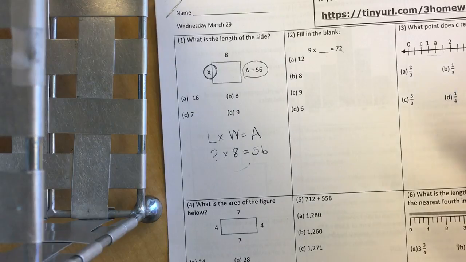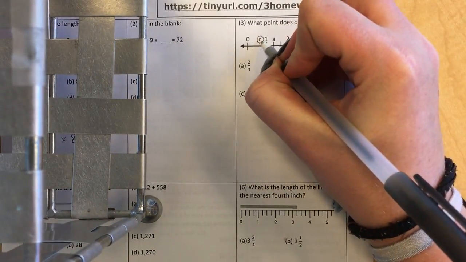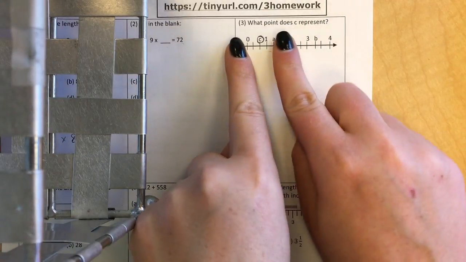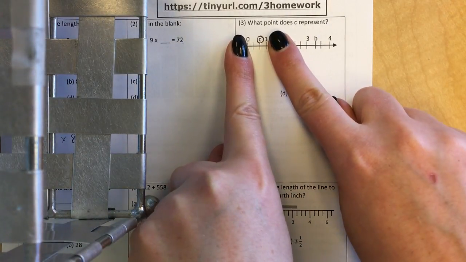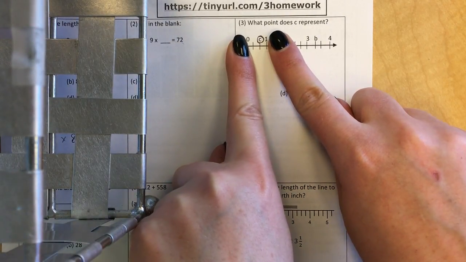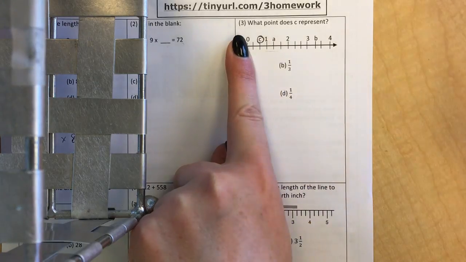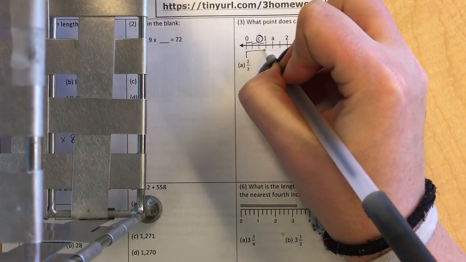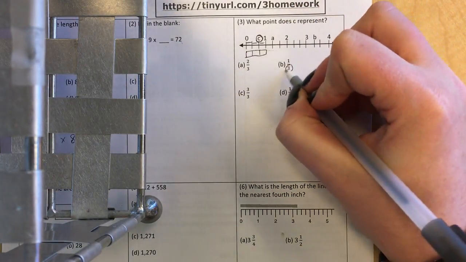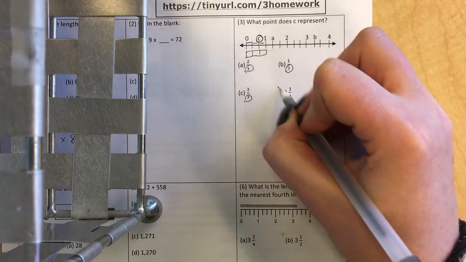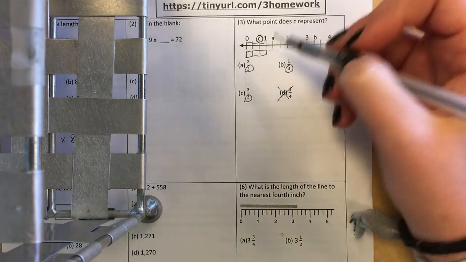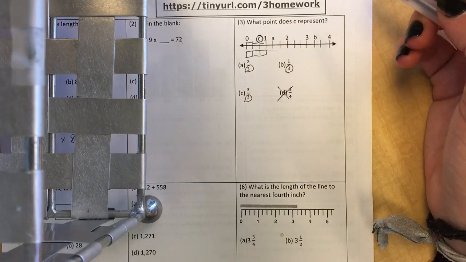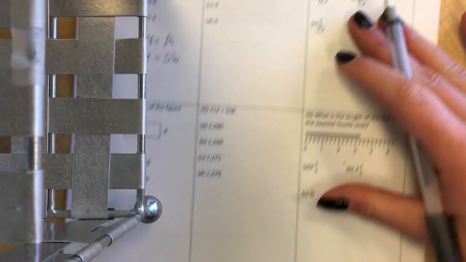Number 3, what point does C represent? So we can see here is C. Sometimes I like to have my kids put their fingers next to 0 and 1 and count the number of spaces. I can see 1, 2, 3 spaces. So I know this whole is cut into 3 parts. So I know my denominator needs to be 3. So I know already it can't be D. And then I'm going to shade up until I get to C to find the correct answer.